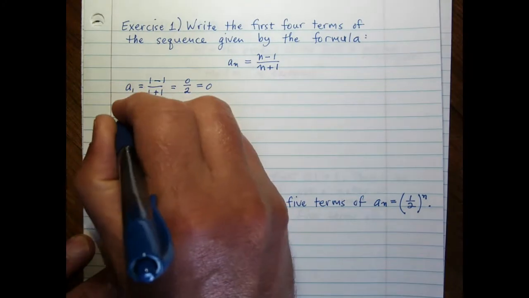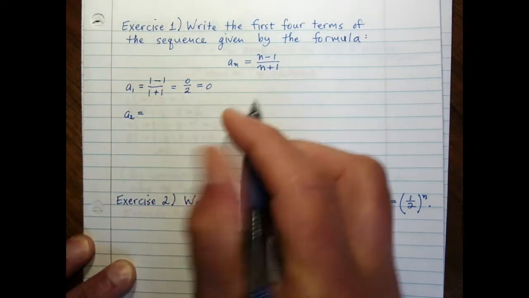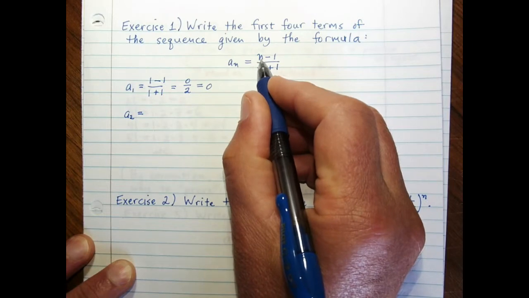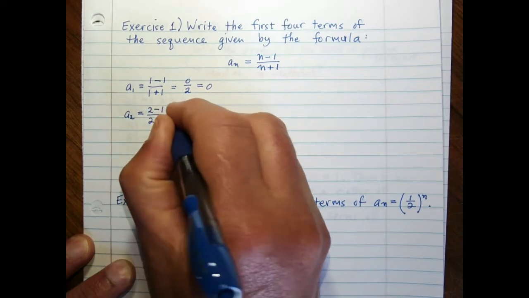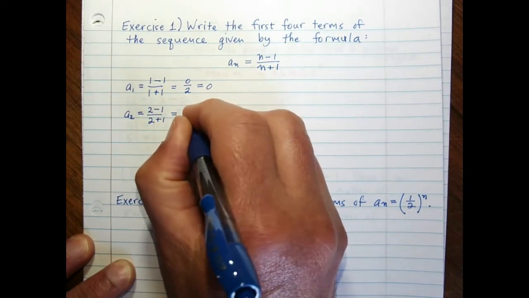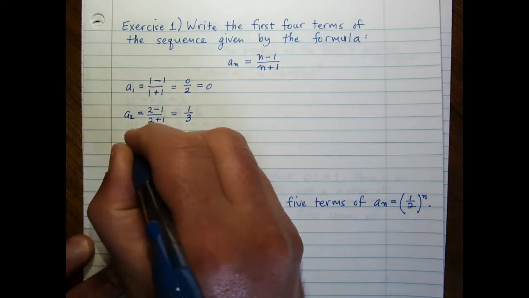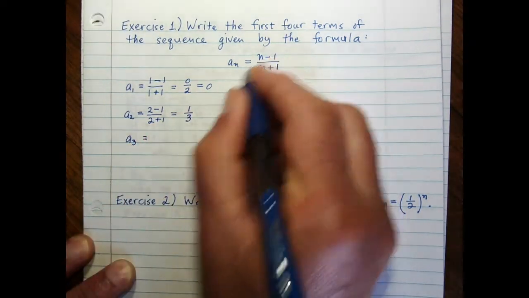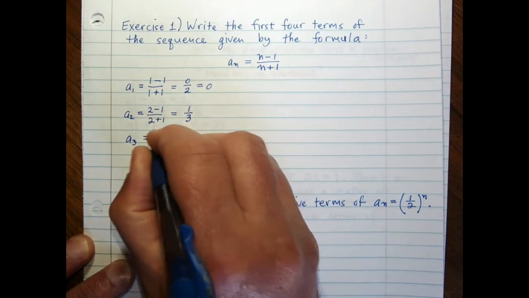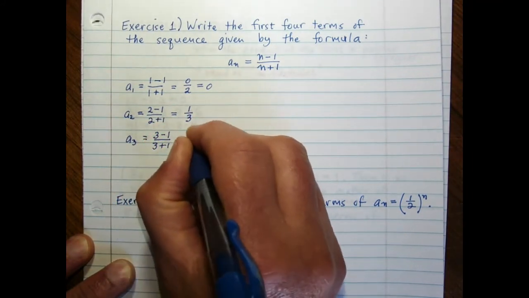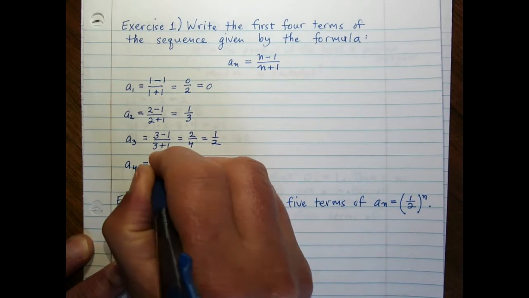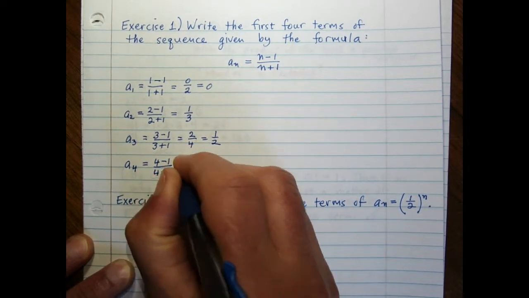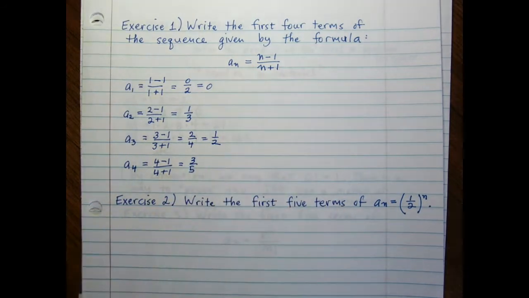A sub 2. So now in this formula, I'm going to plug in 2 for n. I'll have 2 minus 1 over 2 plus 1. 2 minus 1 is 1 over 3. 1/3 is a sub 2. A sub 3 is going to be 3 minus 1 over 3 plus 1, which is 2/4 or a half. A sub 4 is going to be 4 minus 1 over 4 plus 1. That's 3/5. And so there we got the first four terms of that sequence.